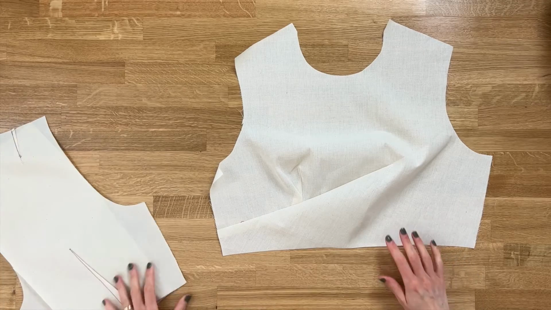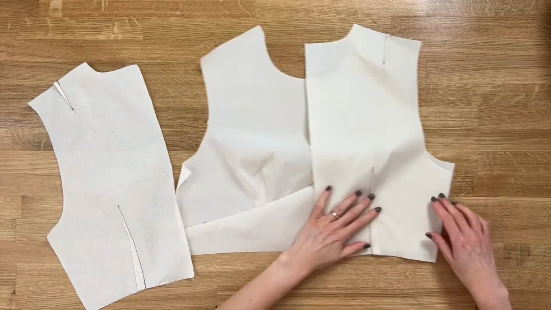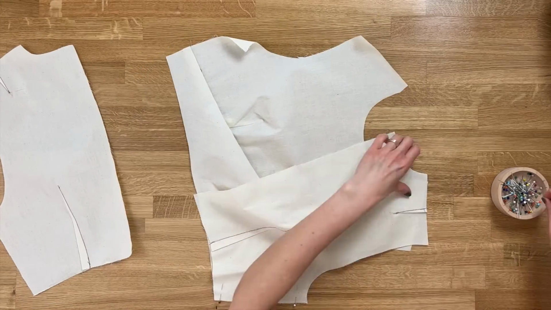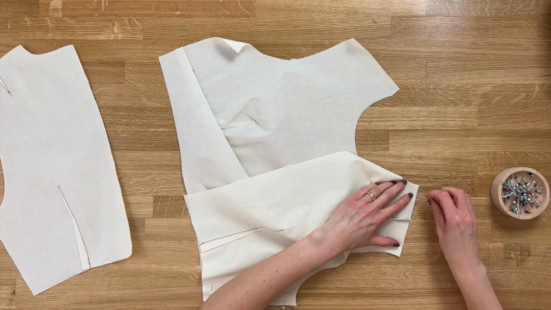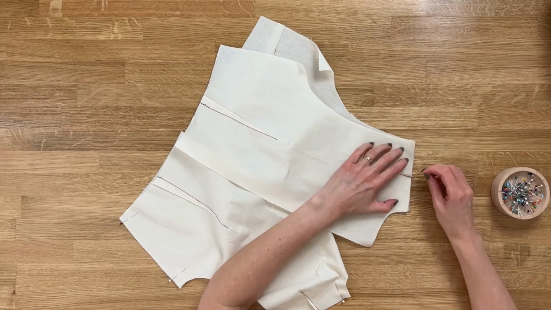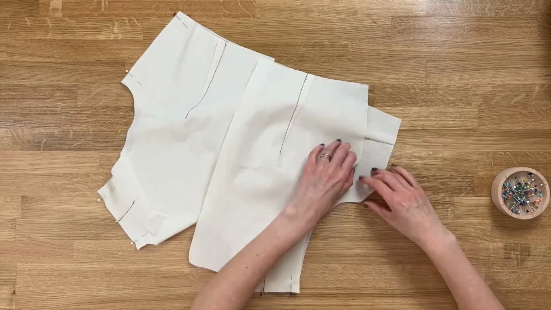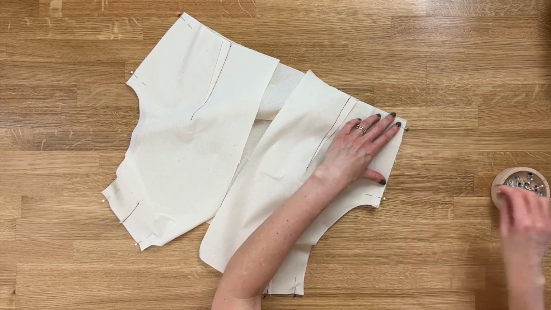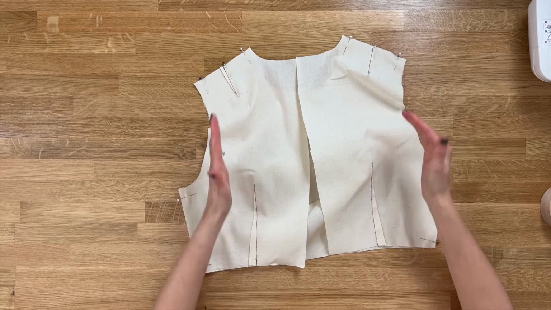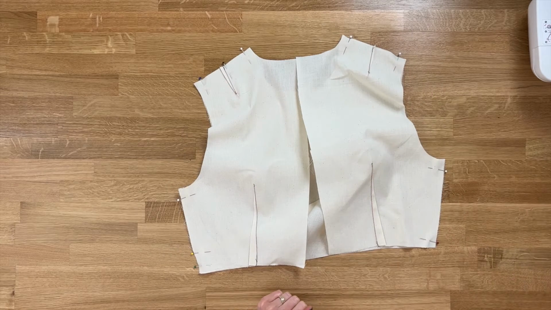Right, let's put the rest of this top together now, and we're going to do right sides together, put the back over the front, and then just pin the side seams in place. Repeat that process for the other side, making sure that you've got your right sides together. So it's time now to sew our 4 seams together using our standard 1.5 centimetre seam allowance.